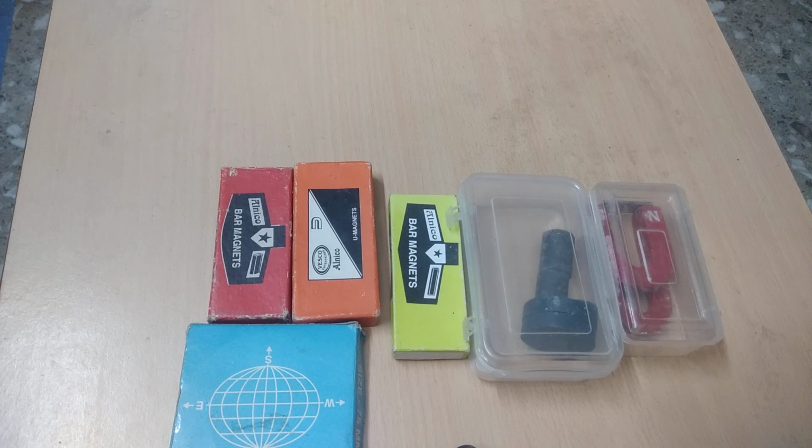There are various types of magnets. Actually, we divide them into three types. One is permanent magnets, the second is temporary magnets, and the third is electromagnets.